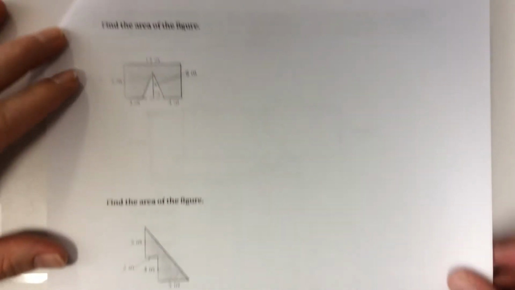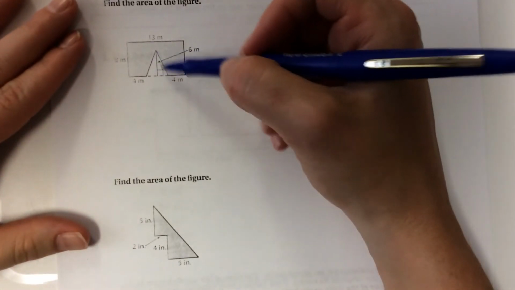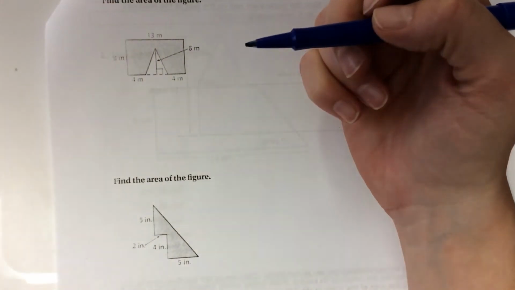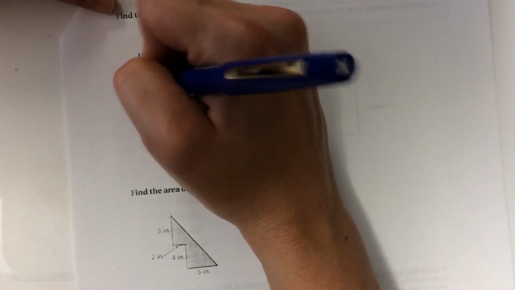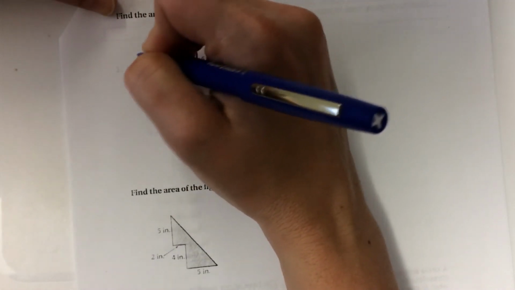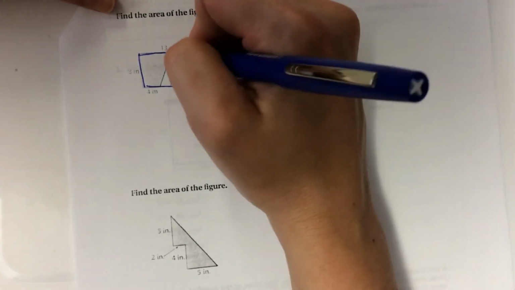All right, turn it over. We have a couple more examples here. So these are different because we're only going to find the area of the shaded region. So since this is missing, we're only going to find the area of the shaded. So I can see that I have a rectangle. So I'm going to start there. This is my first shape.